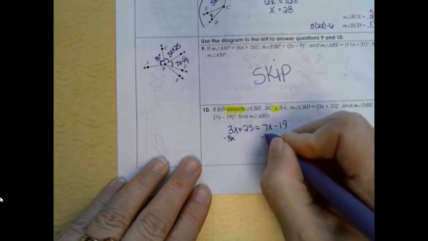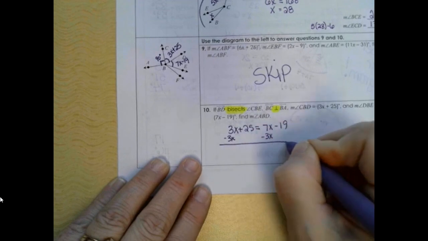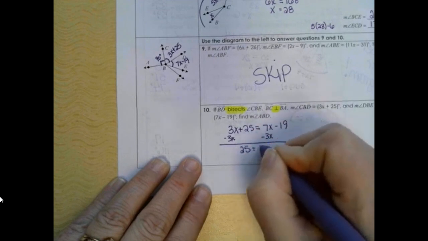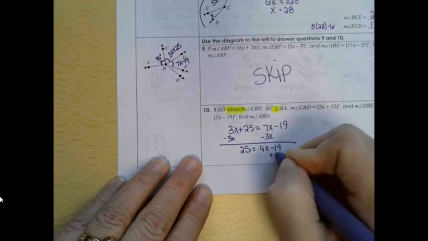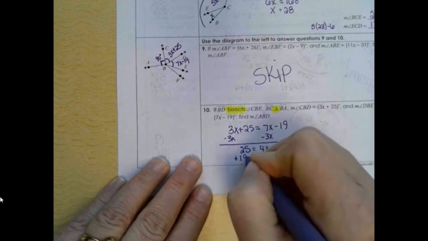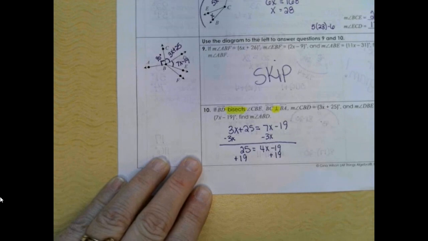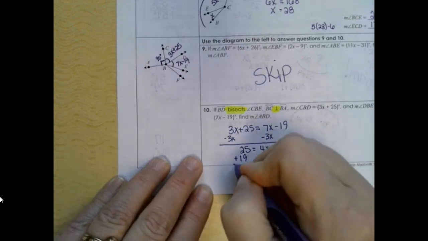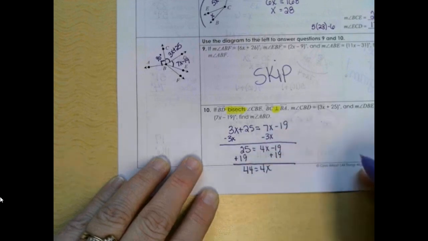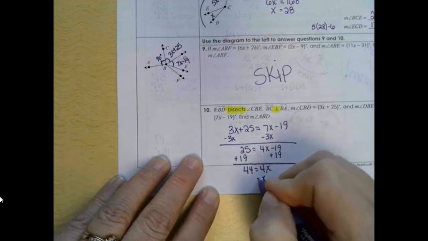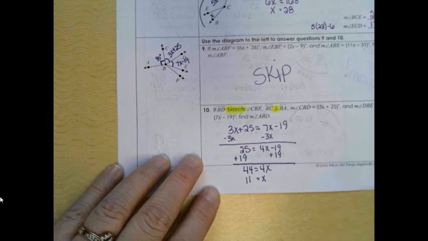I'll show you all the steps on this one. Add 19. And then divide by 4. X equals 11.